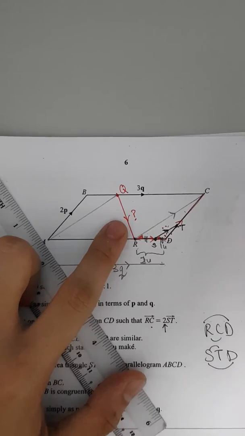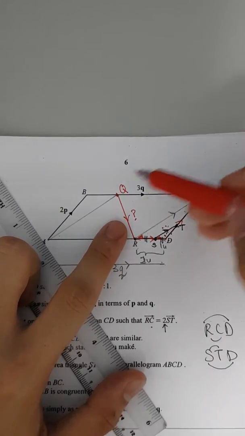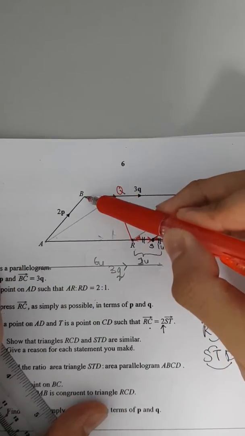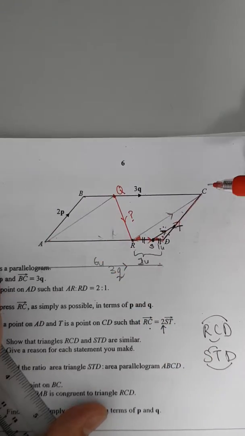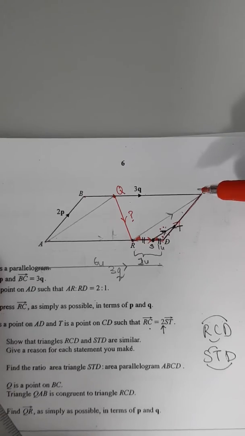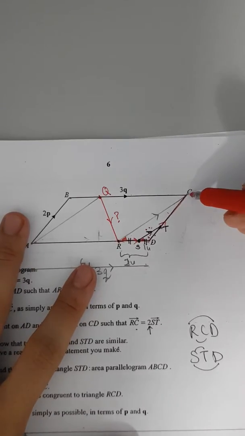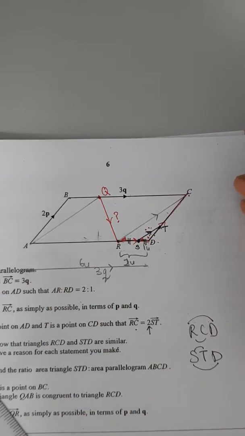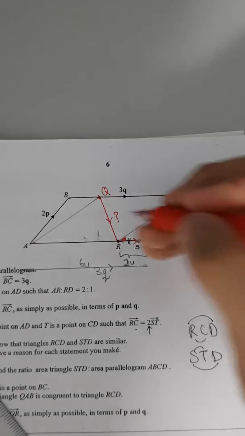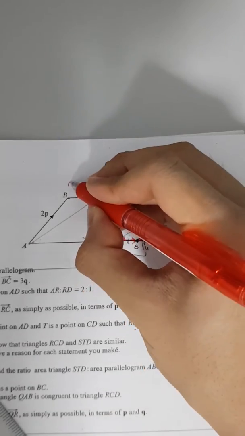Okay, there are several things we can do. One is I go from Q to B, B to A to R, or Q to C, C to D, D to R. Both are possible. Okay, so let's try. If I were to go from Q to B, I need to know what is QB.